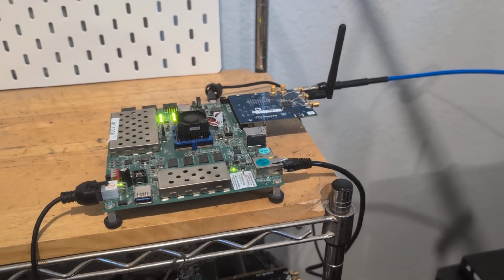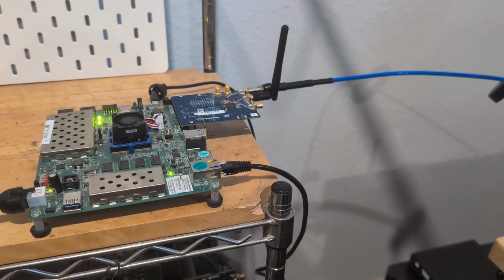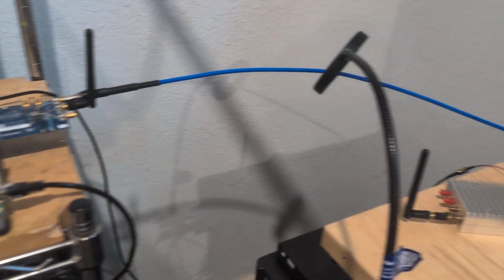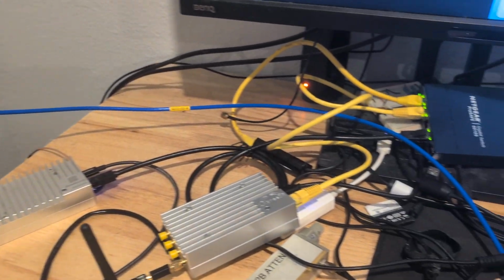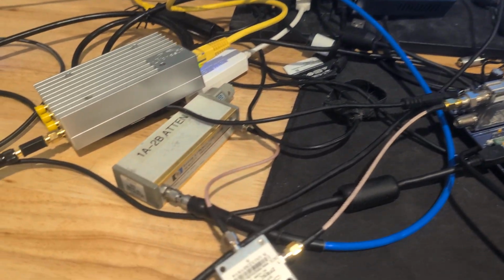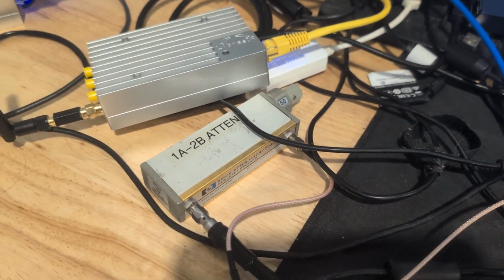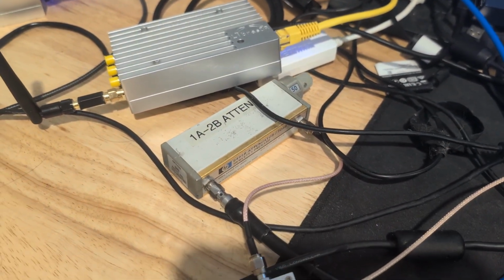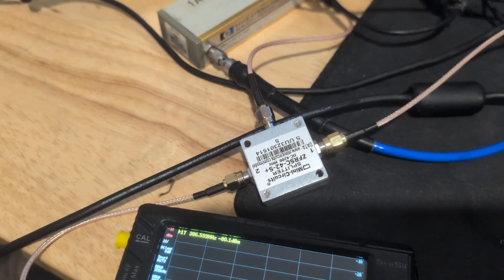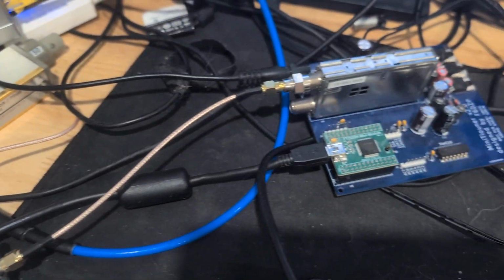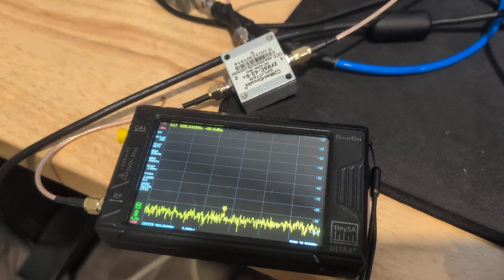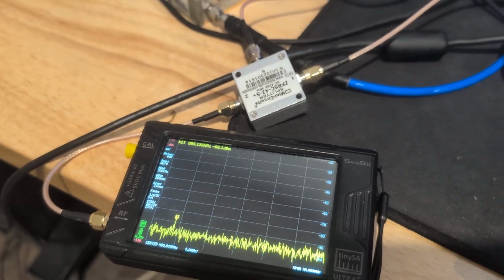On the transmit side, connected to the blue coax cable over here, transmitting at 400 megahertz, the signal goes into this attenuator that I have attenuated right now, preventing the signal from going through, which goes to this splitter. One side goes to the receiver, and the other side goes to this tiny spectrum analyzer.